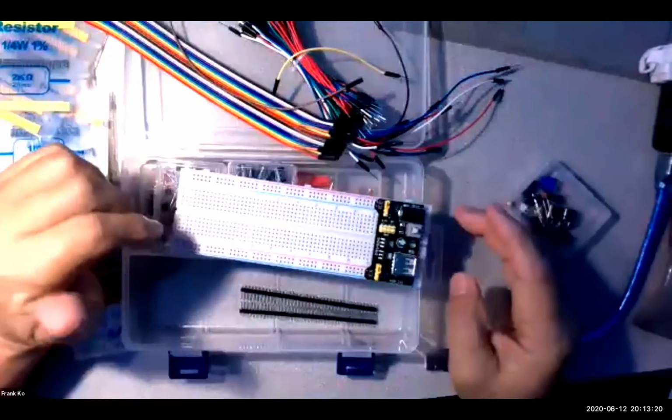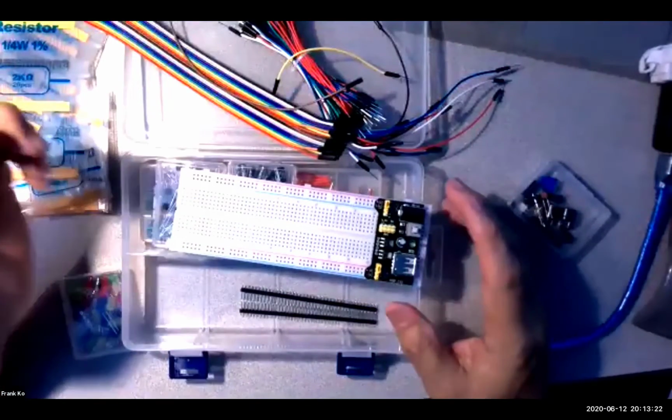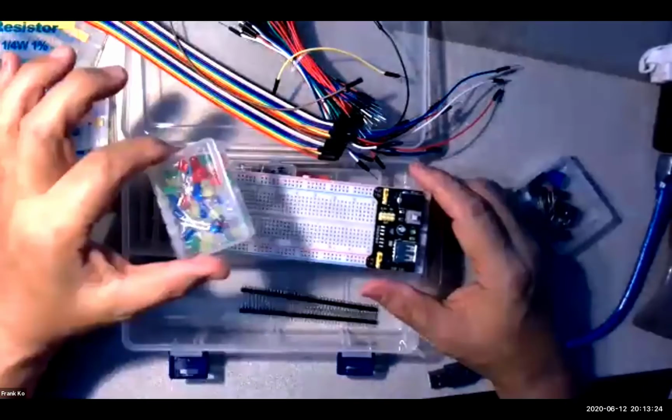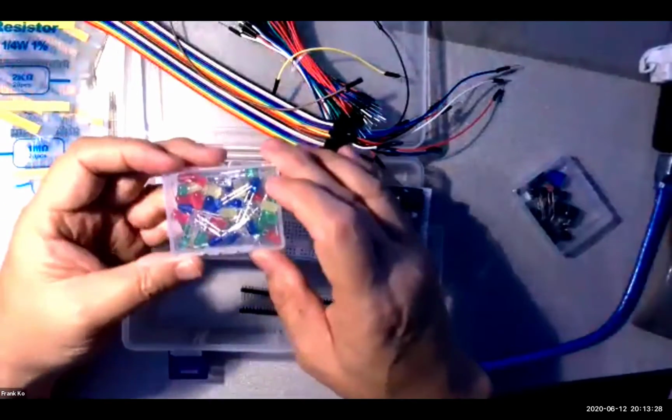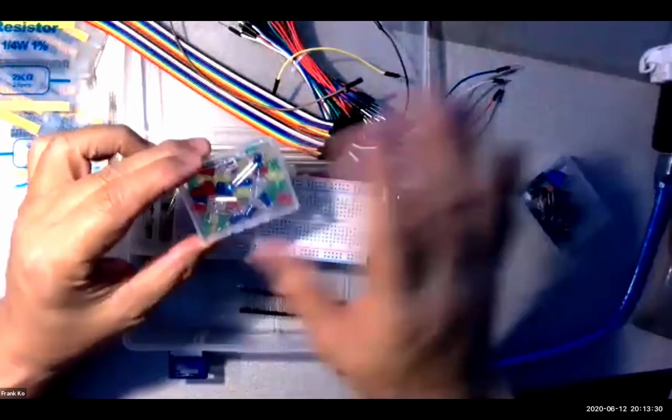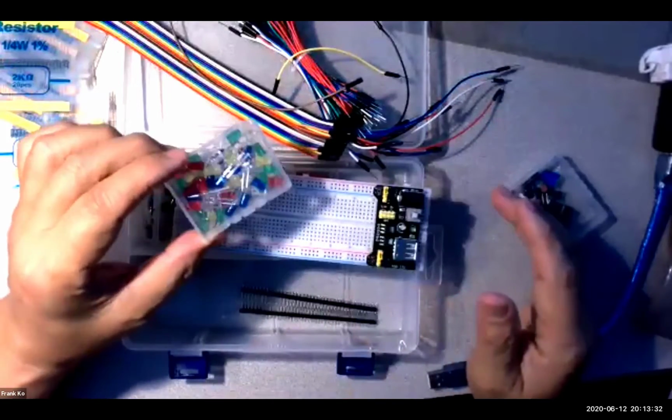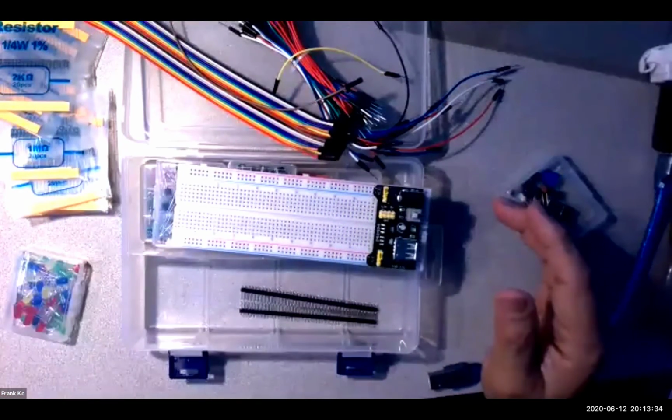More details about this at the appropriate time. Try not to open these. If you do open them to explore, be very careful. The pieces are tiny, easily lost, so you don't want to misplace them in any way, shape, or form.